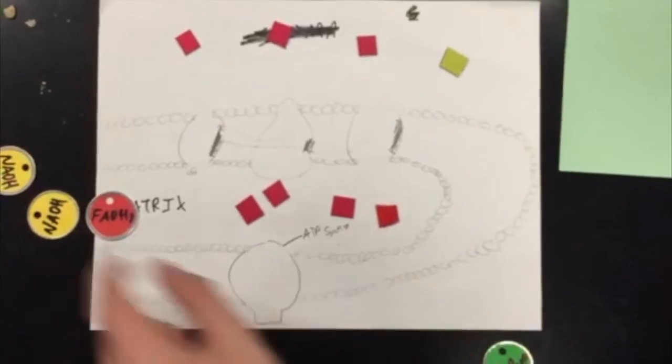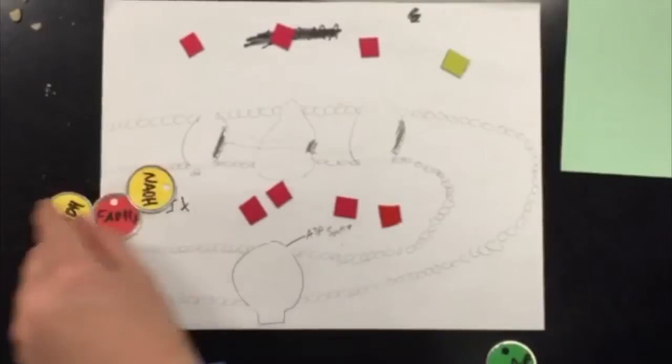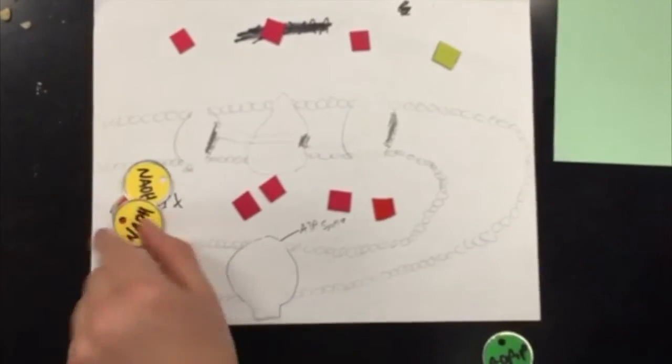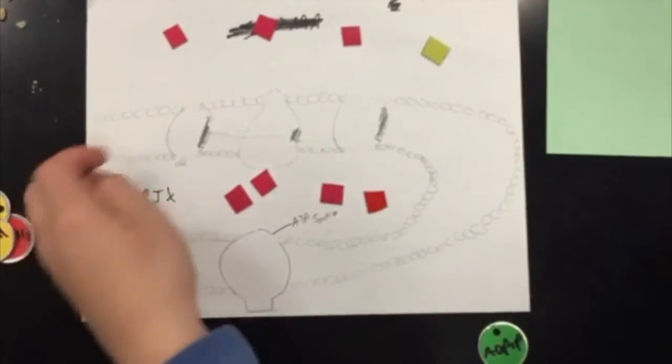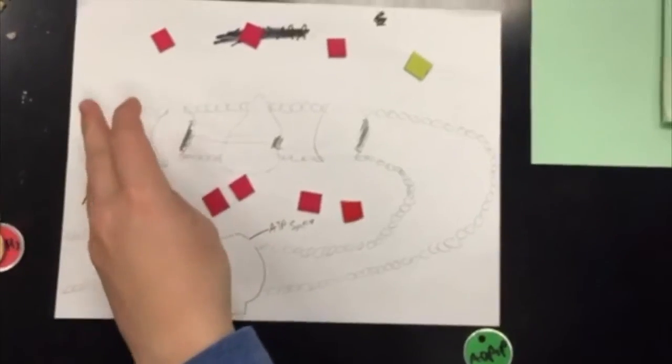The final step of cellular respiration is the electron transport chain. First, in the ETC, electrons are released from NADH and FADH2. The electrons help to pump hydrogen out of the matrix.